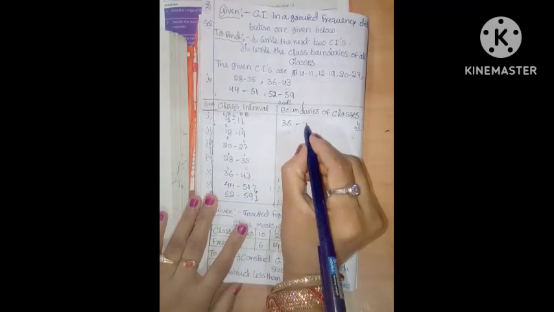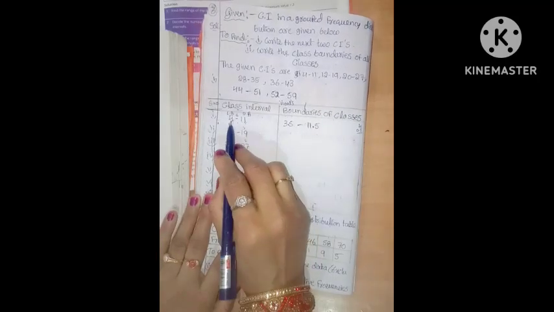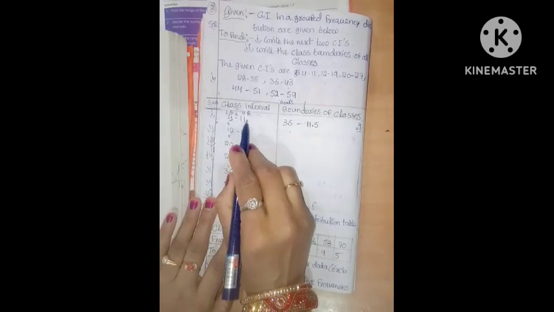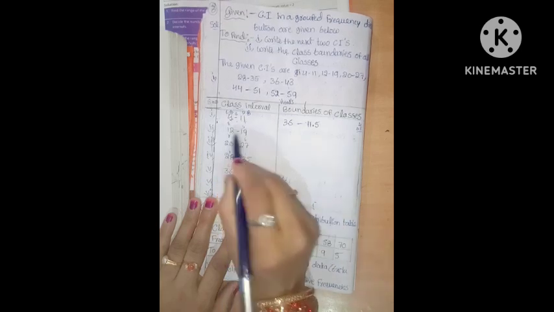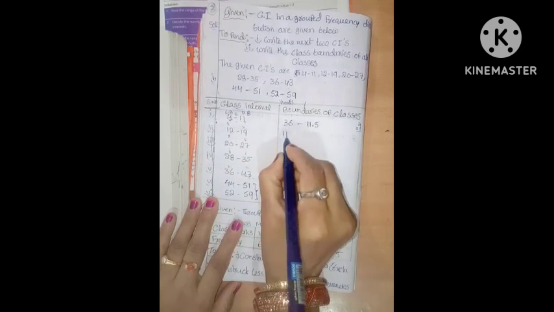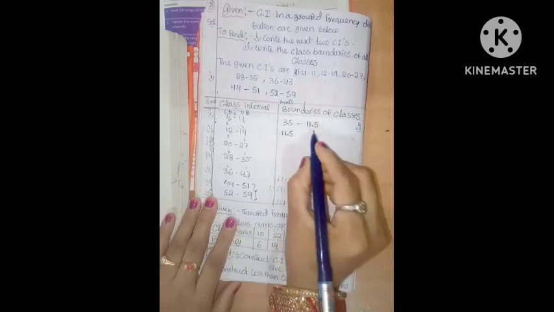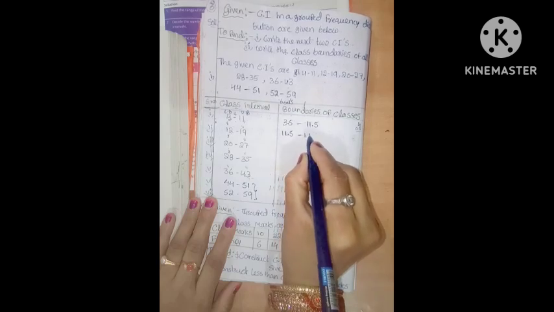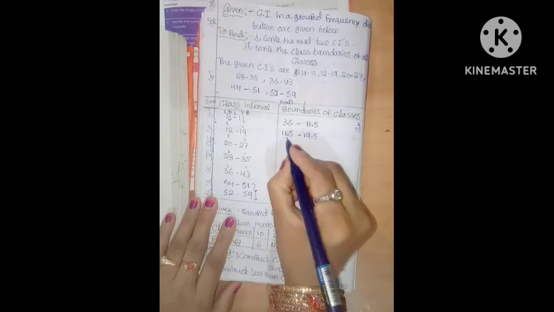Increased, so 11.5. Lower boundary is reduced by 0.5 and upper boundary is increased by 0.5. Here it is 11 only. 11 reduced by 0.5, so 11.5, increased by 0.5, 19.5. Same as it is, write the second one only.